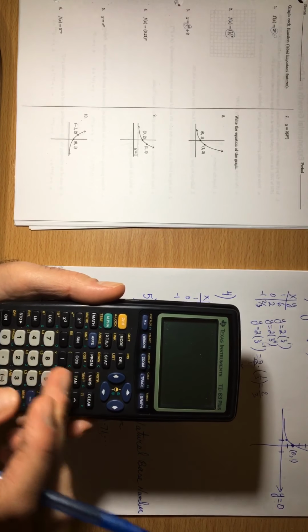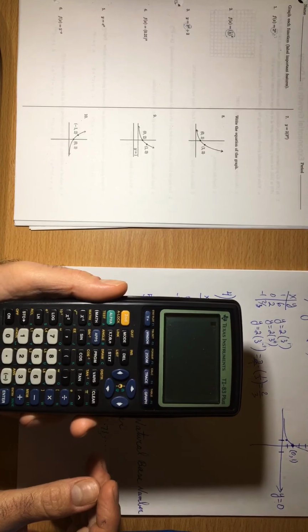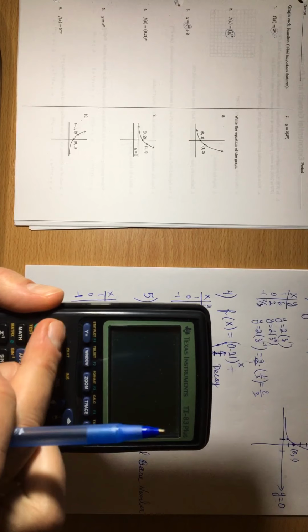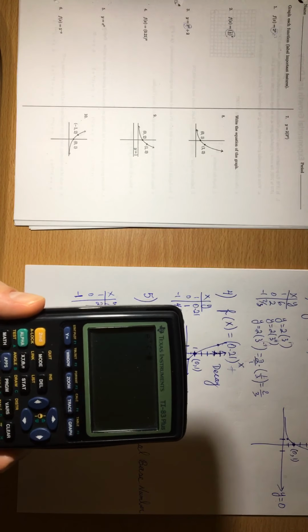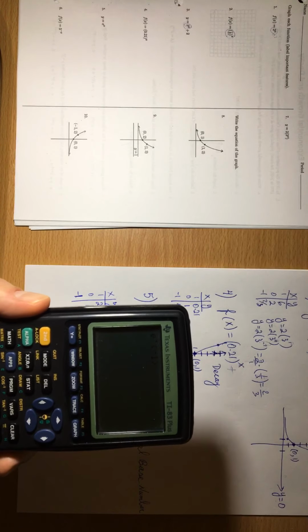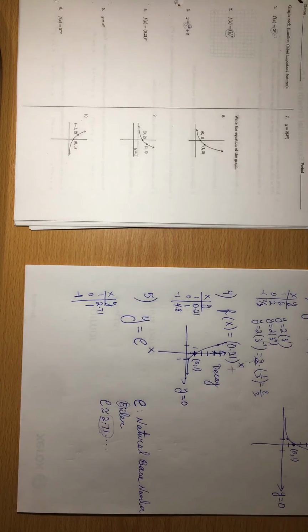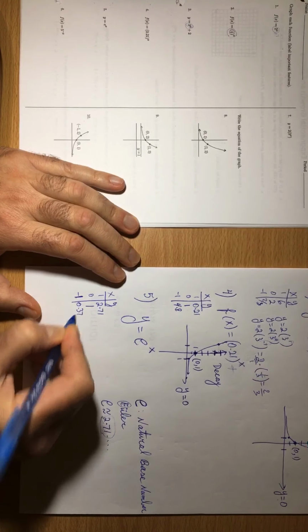So if you want to do e to the power of -1, obviously you have to turn that on first. I hope you can see it, yes. So you do second ln, so you get e to the power of -1, close it, and voila, 0.368 or approximately 0.37. So e to the power of -1 is 0.37.